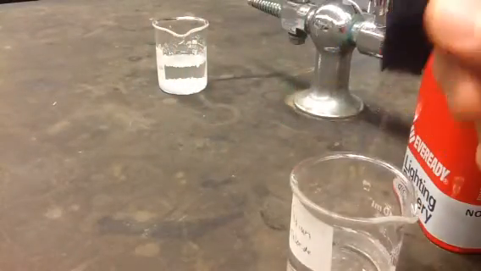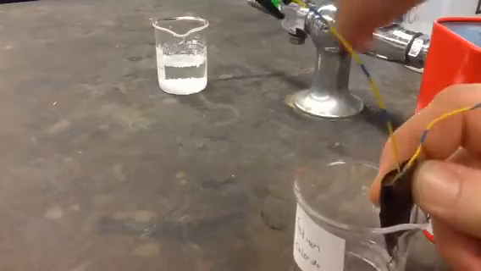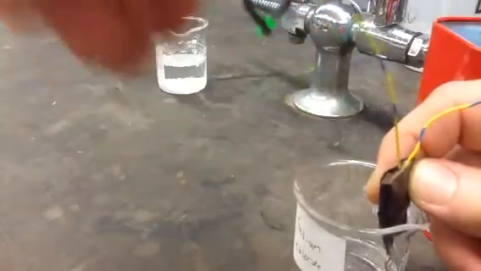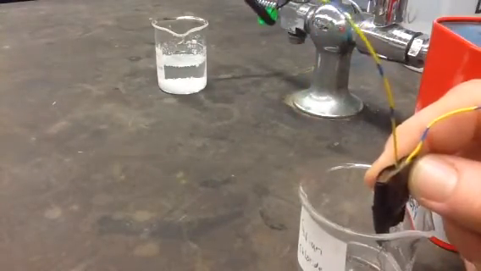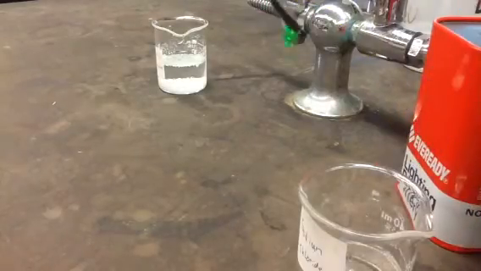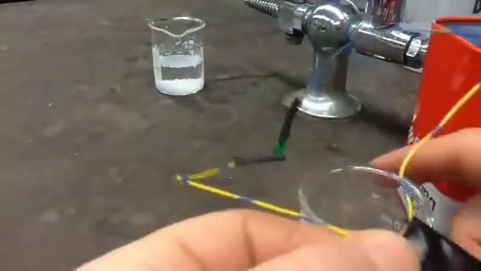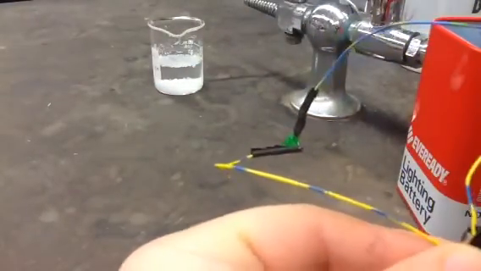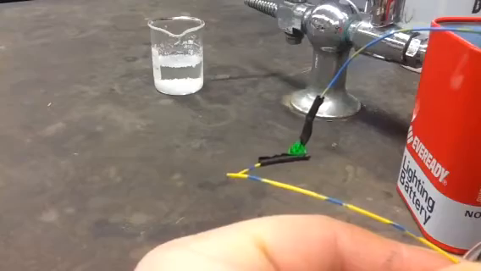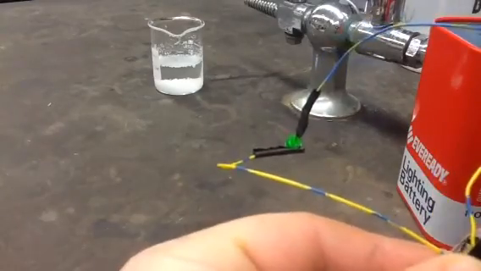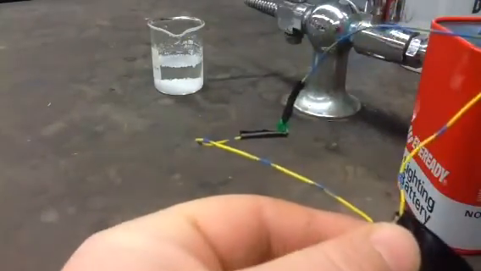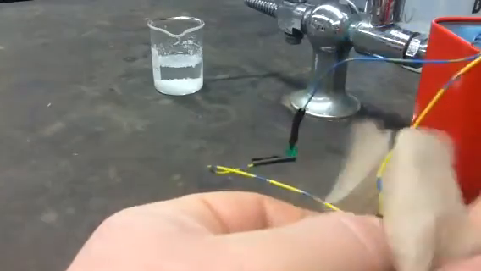Here's our sodium chloride solution. This is a good old table salt solution. And this one should light up like a Christmas tree. Oh yes. Very nice and bright. So I can get a better perspective on the bulb. Yeah. Very bright. Okay. And then our final solution is the phenyl salicylate.